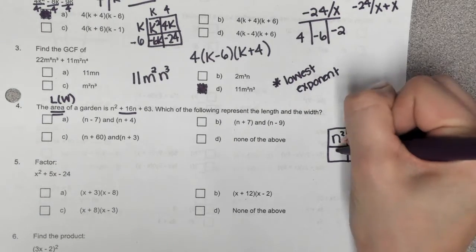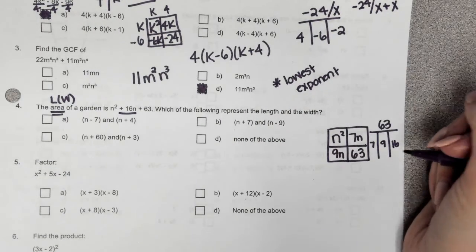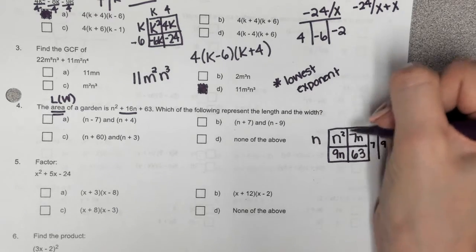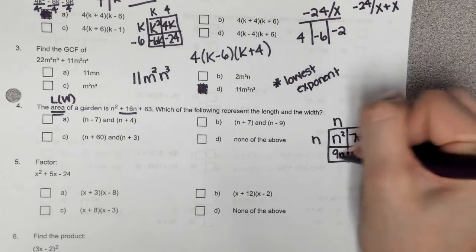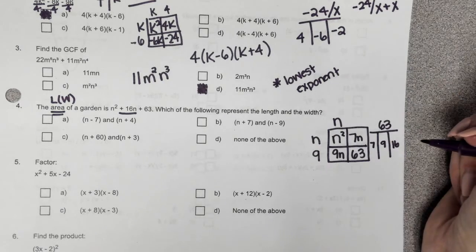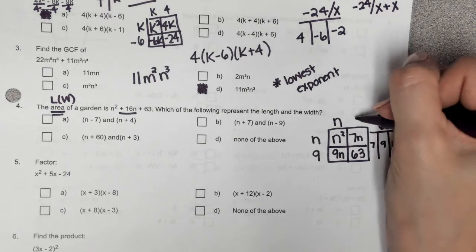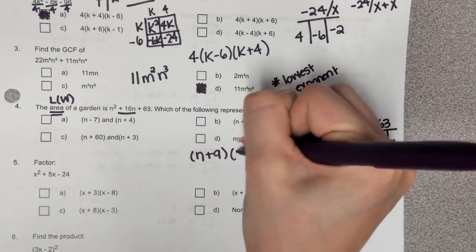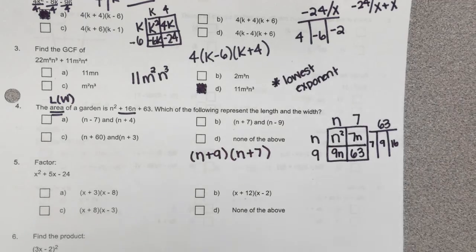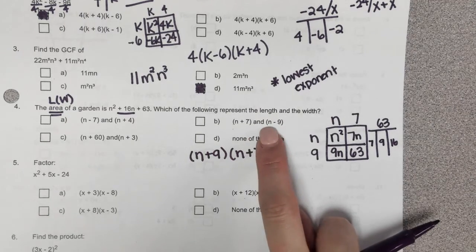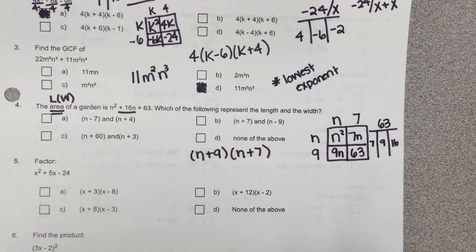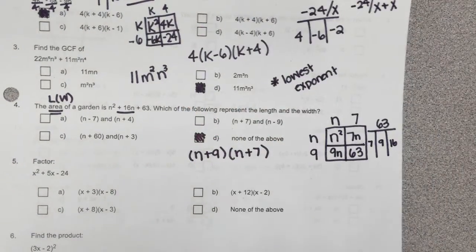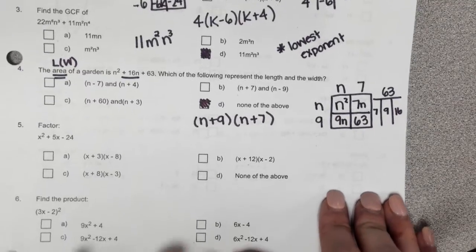So 7n, 9n. There's no negatives to pull out. Both of those terms have an n. The GCF of those is 9. The GCF of those is 7. So your factors are n plus 9 and n plus 7. Just because this has the same numbers does not mean that that is your length and your width. The answer is none of the above because none of them match those two factors.